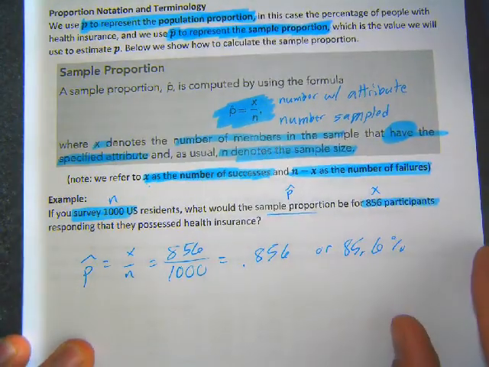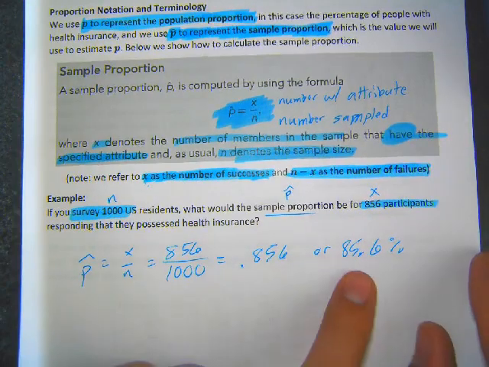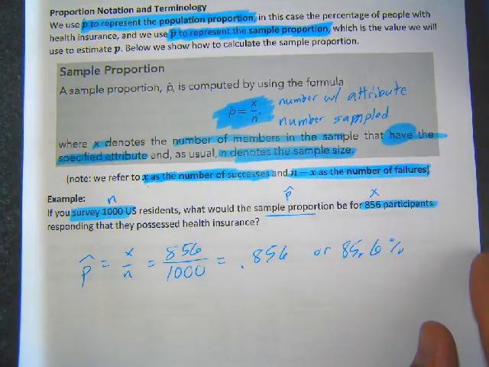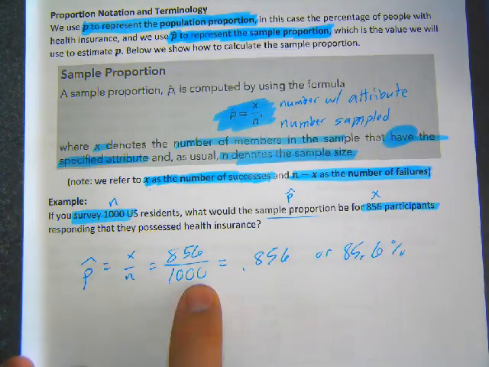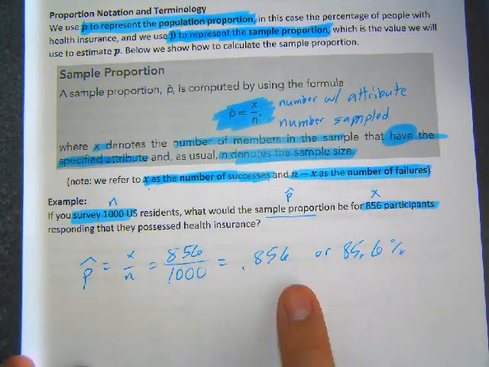But to do that, we have to be able to calculate our sample proportion. So again, sample proportion is the number of successes divided by the number sampled.